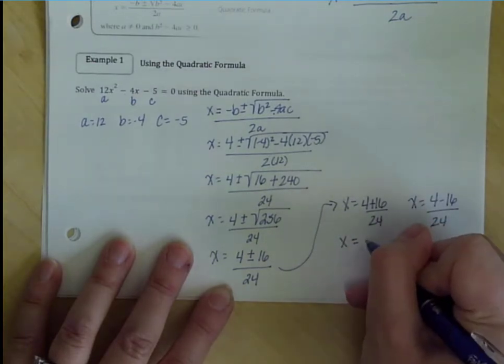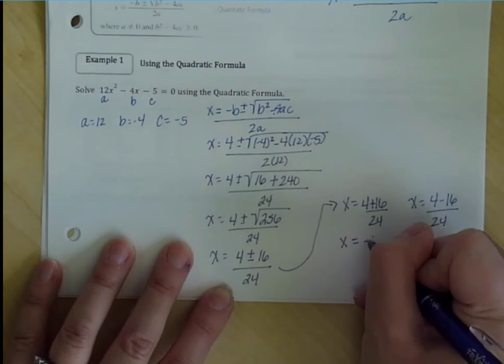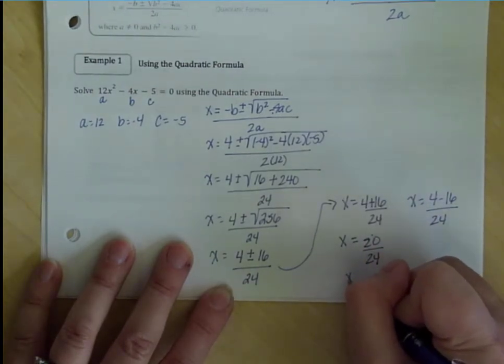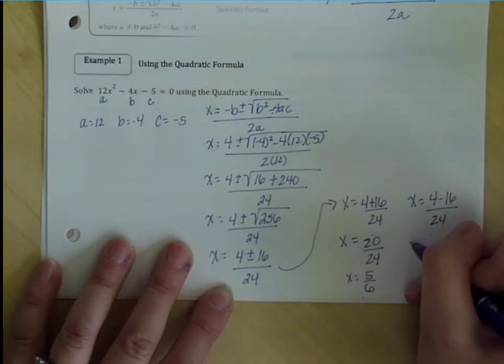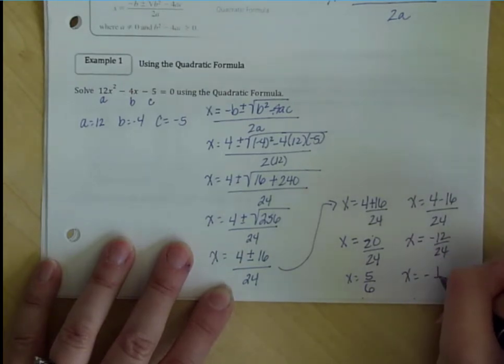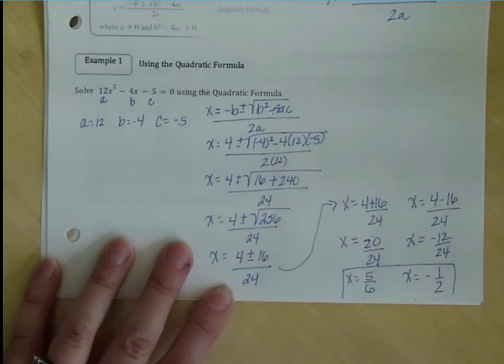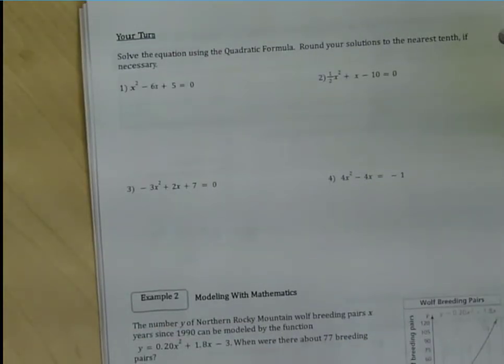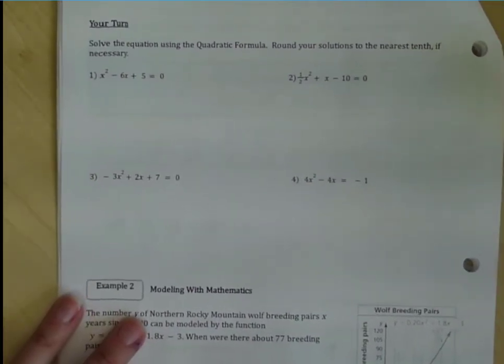So x equals 20 over 24, which is 5/6. x equals negative 12 divided by 24. So x equals negative 1/2. So there you go for example number 1. Go ahead and try 1, 2, 3, 4 all on your own. Hit pause, come back when you're done, and check your work.